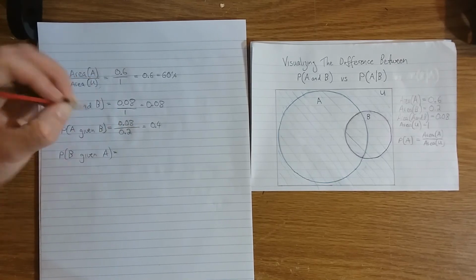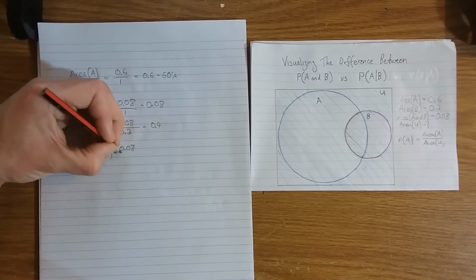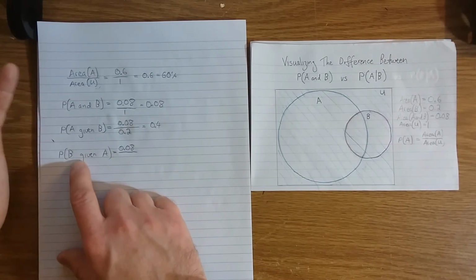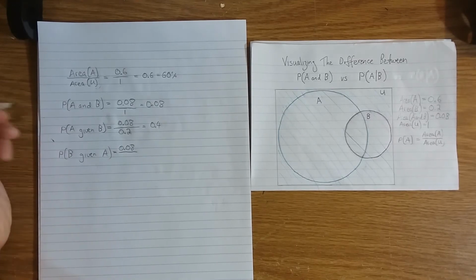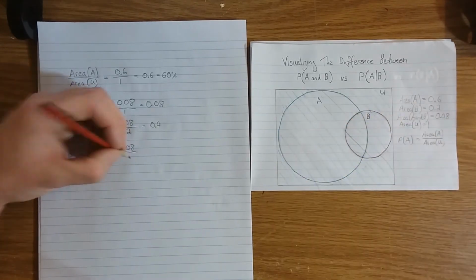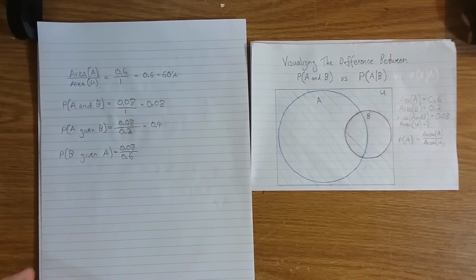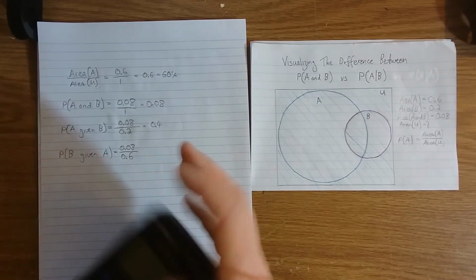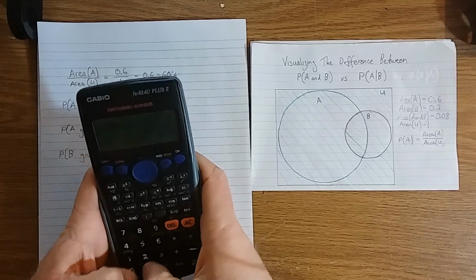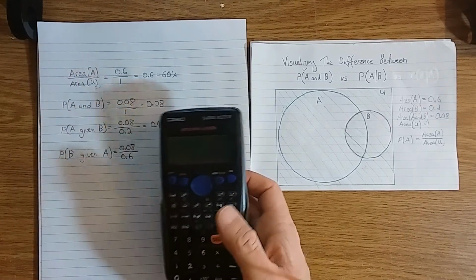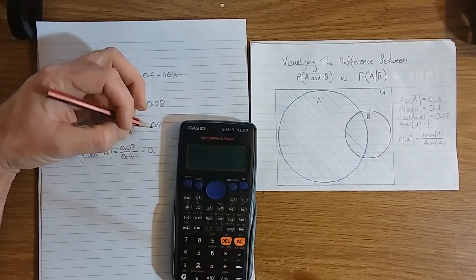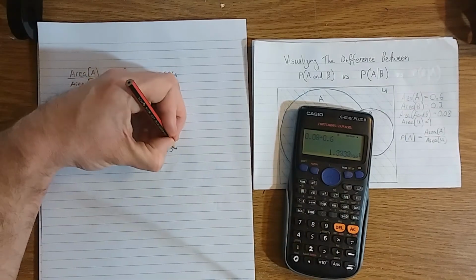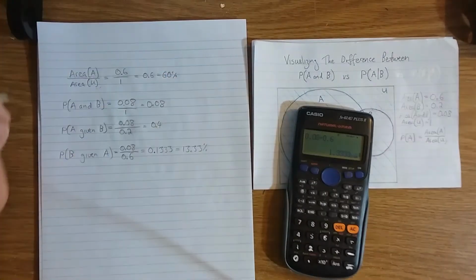Well, that's simply, again, the area of the overlap here, divided by our restricted context, our given context, the universe of possibilities, which in this case is A instead of B. So instead of dividing by the area of B, we divide by the area of A. I'm going to need to get the calculator out for that one. 0.08 divided by 0.6, which is 0.1333. Cool, which is like 13.33%. Great.